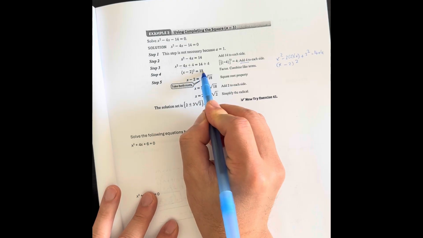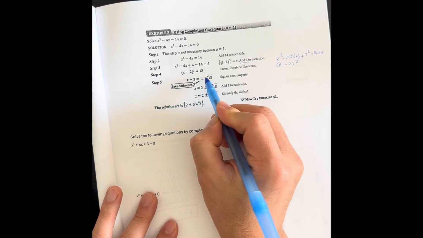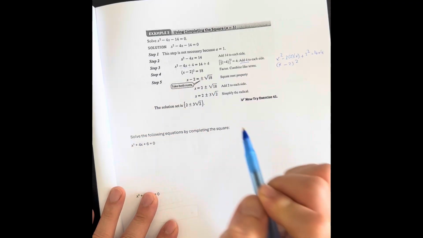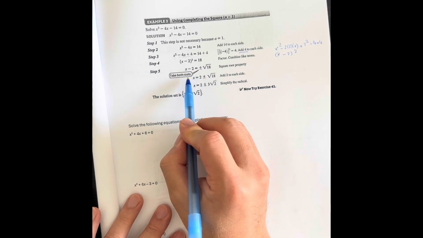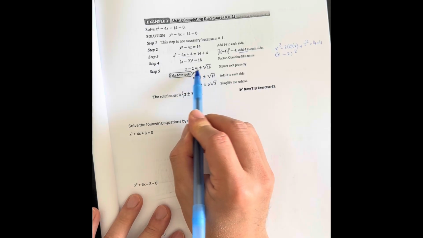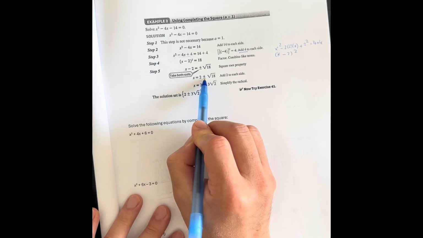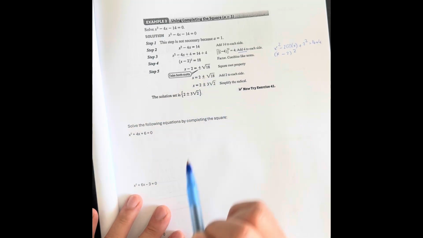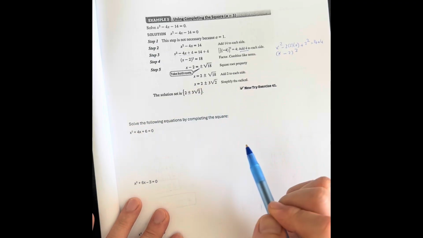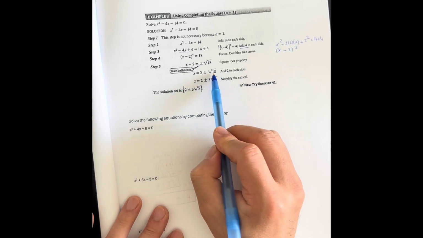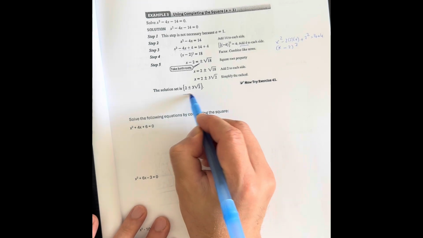If the square of a number is 18, then this number is plus or minus the square root of 18. Then we can add 2 to both sides. So the left side now is just x. x is 2 plus or minus the square root of 18. And the square root of 18 we can simplify to be 3 square root of 2, because that's 9 times 2. So this is the solution.